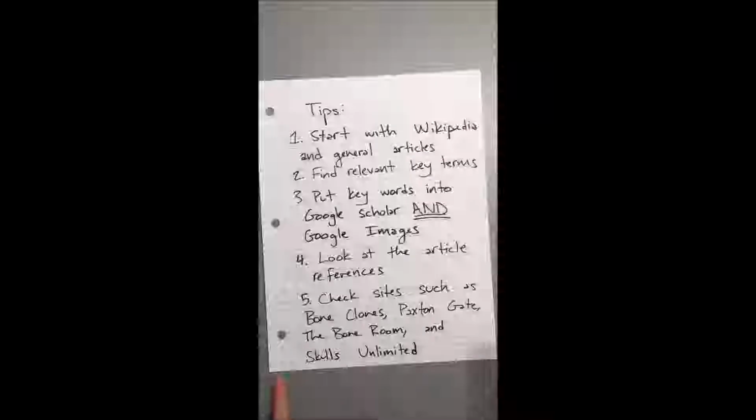Even with a Google search, you can just look for a site that sells skeletons. I've found stuff on taxidermy.net and Etsy and even Pinterest. But again, you don't want this to be the bulk of your research, but it is helpful to just get more information.